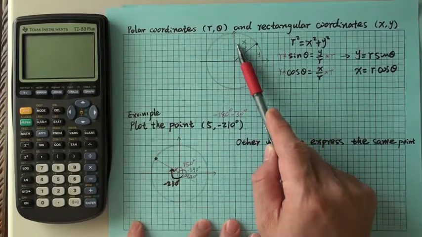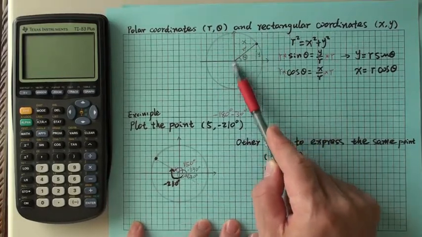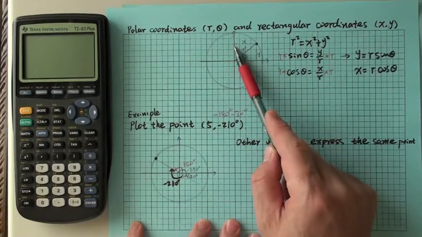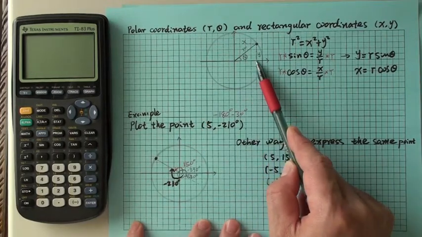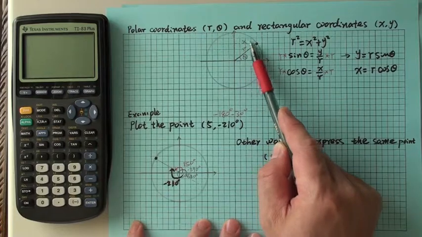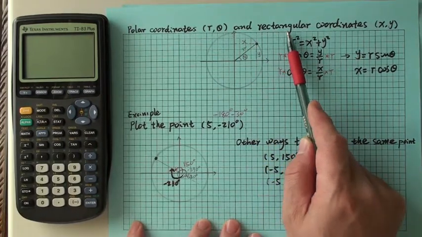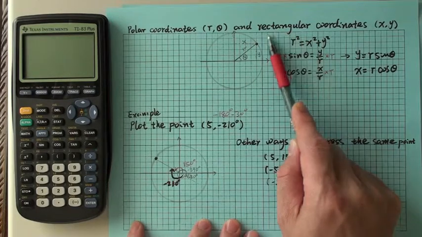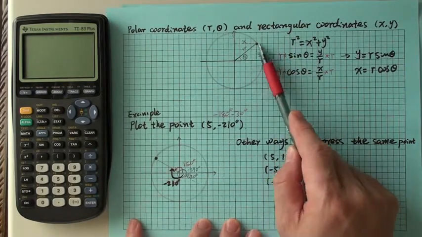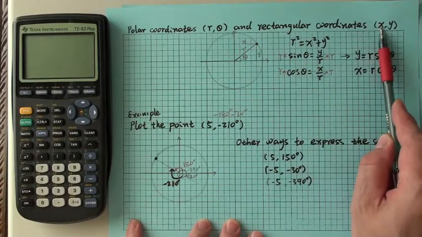Or you may say this long, but anyway, this side plus the two dotted sides together looks like a rectangle. So then we call the coordinate xy the rectangular coordinates.